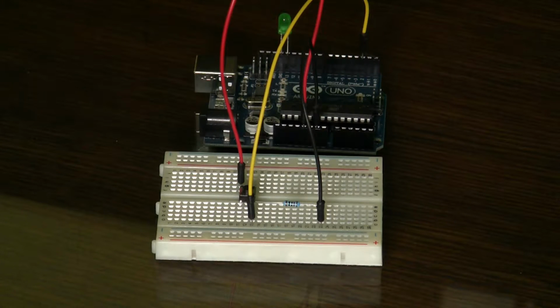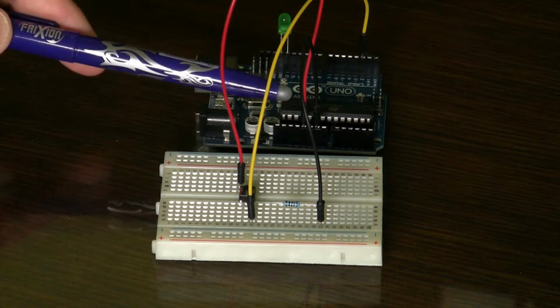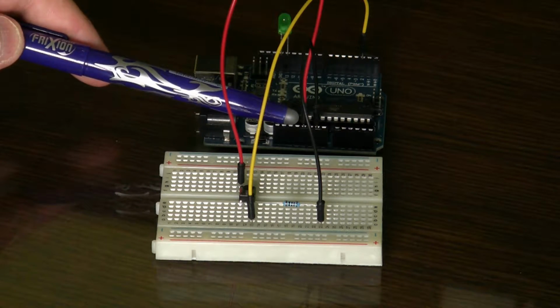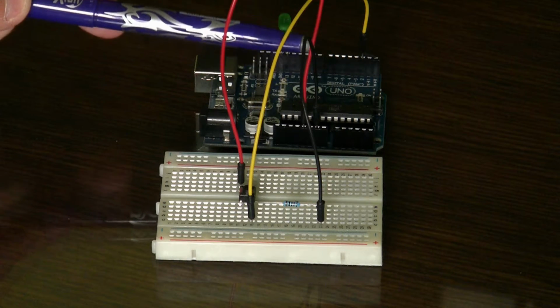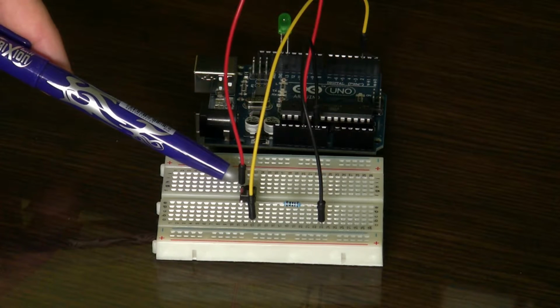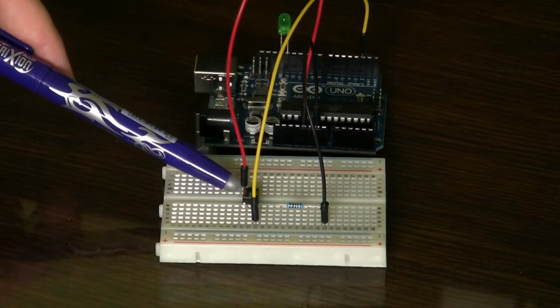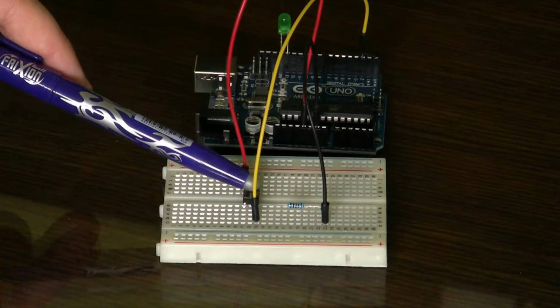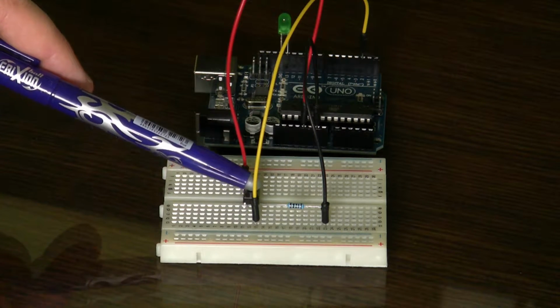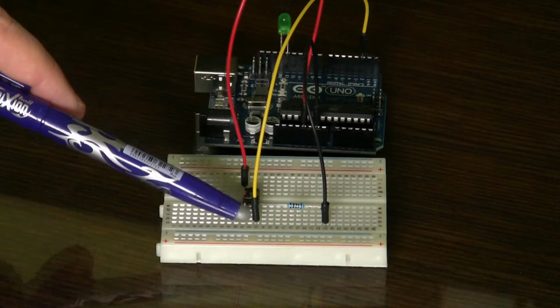I've got everything wired up now. So I have the red wire plugged into one of the 5-volt pins on the Uno. So the current should flow this way. Then this wire is connected to the same row as the button. If the button is pressed, it'll allow the circuit to connect to these 2.